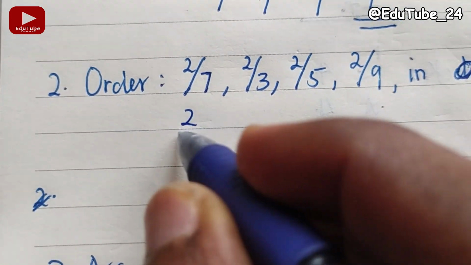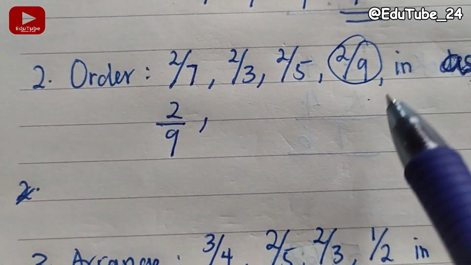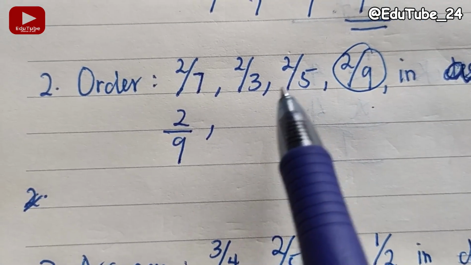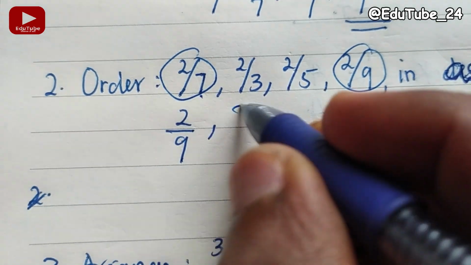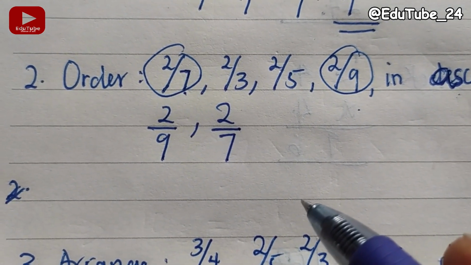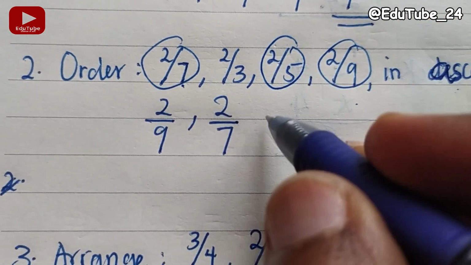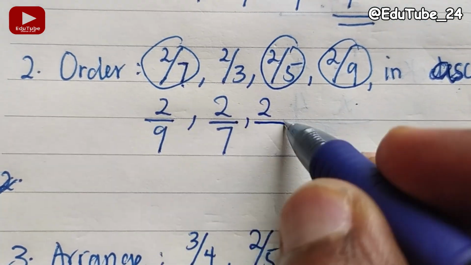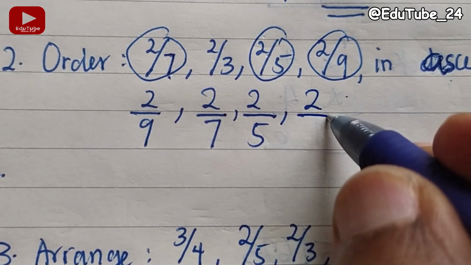So 2 out of 9. Then after 2 out of 9, the fraction with the next larger denominator is 7. So I have 2 out of 7. So I'm going to write 2 out of 7. Then after 2 out of 7, I have 2 out of 5. So I'm going to write 2 out of 5. And then the largest among them is 2 out of 3.